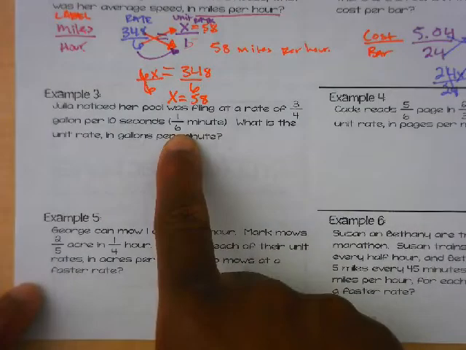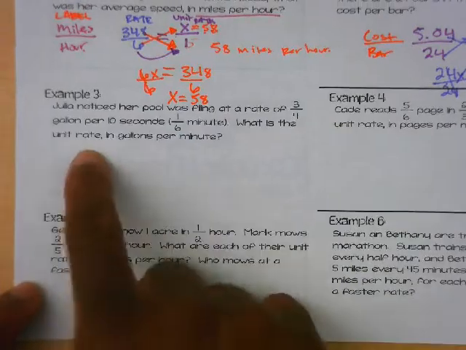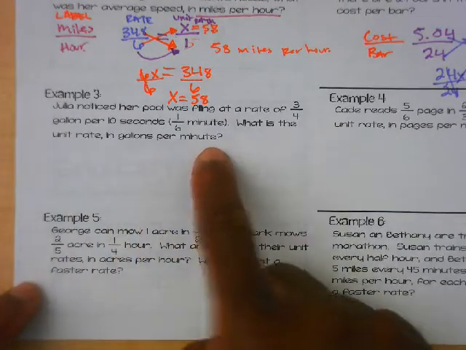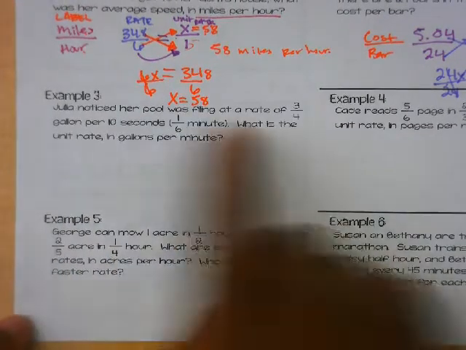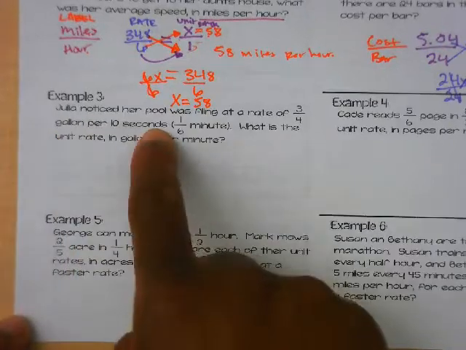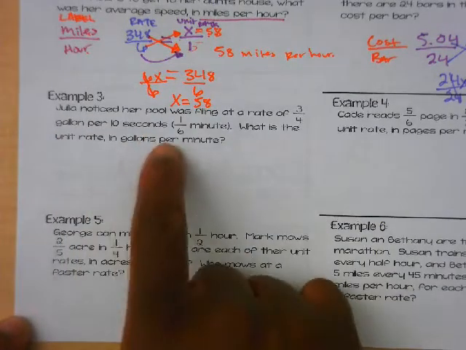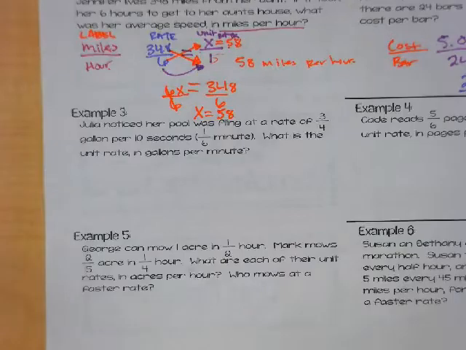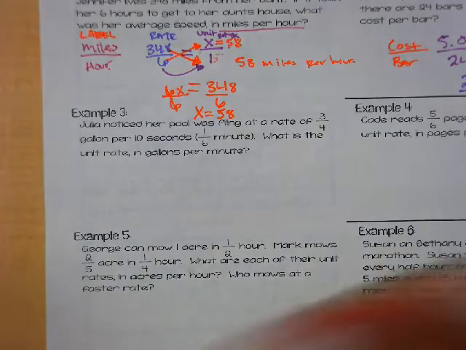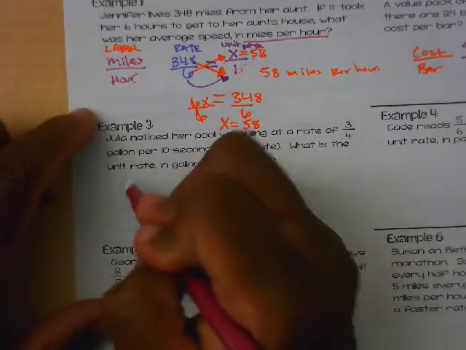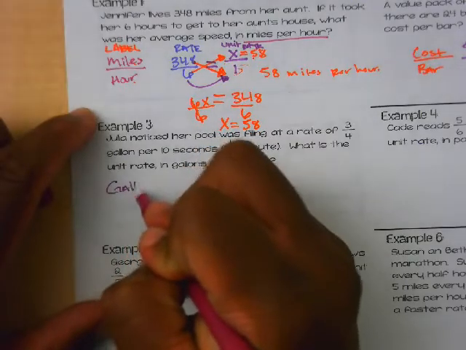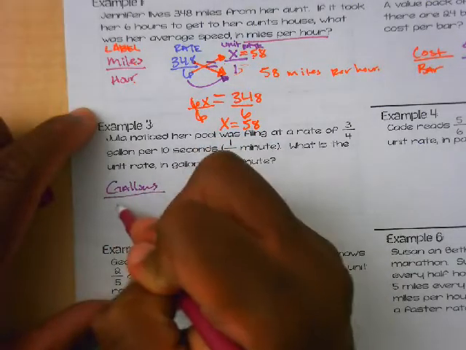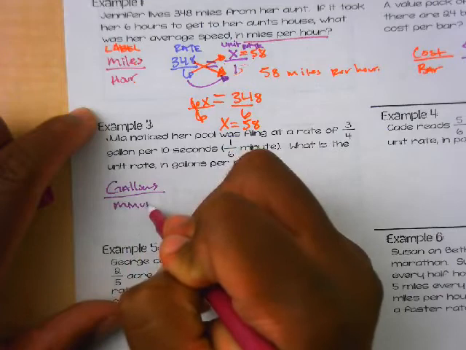And then it tells us that 10 seconds is 1/6 of a minute. What is the unit rate in gallons per minute? So this is important because you would think you would do gallons per 10 seconds, but no, they want it in gallons per minute. So we're going to write our initial label as gallons per minute.